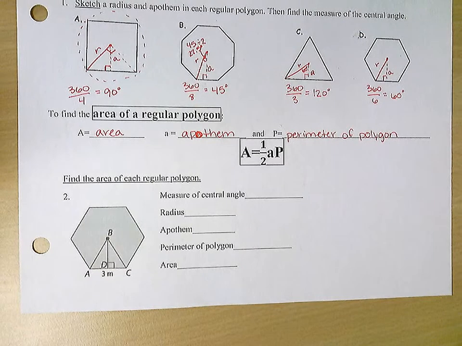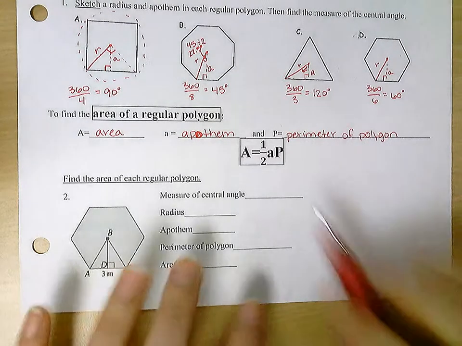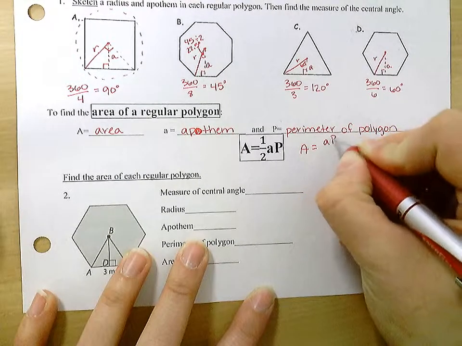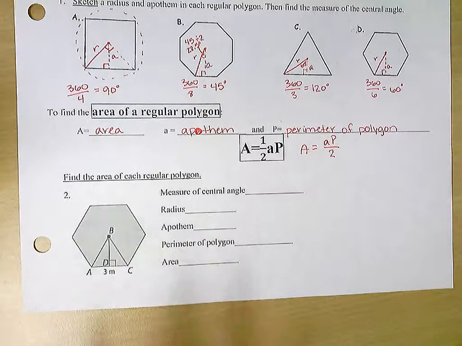To find the area, you do need the apothem and the perimeter of that polygon. Instead of writing it like this, I usually write it as A times P divided by 2. Either way you write it is fine.